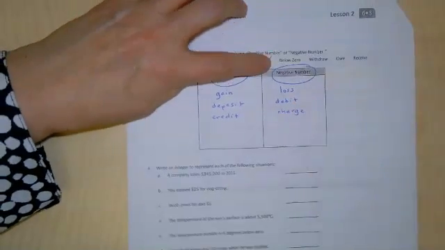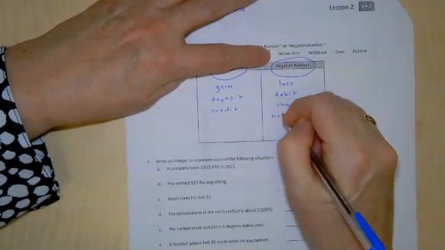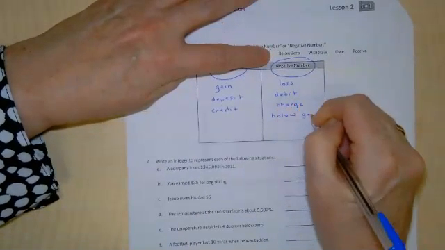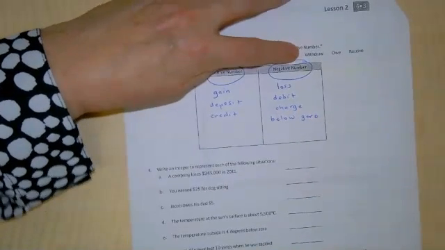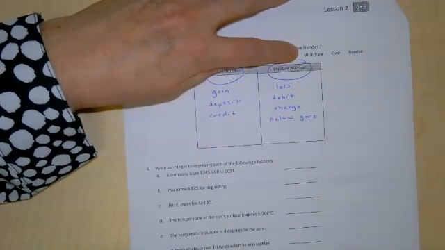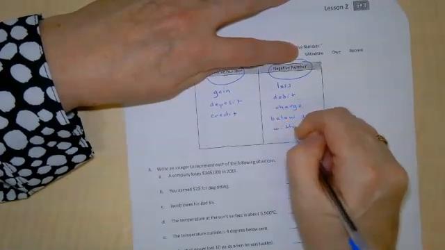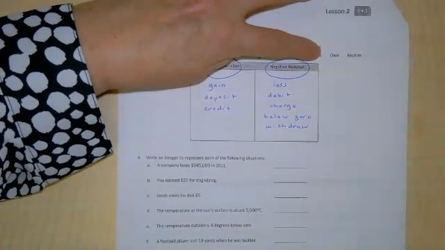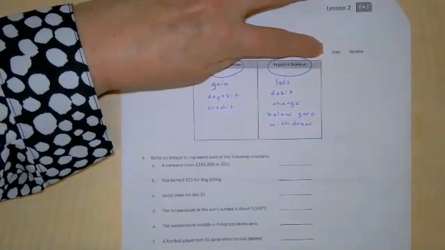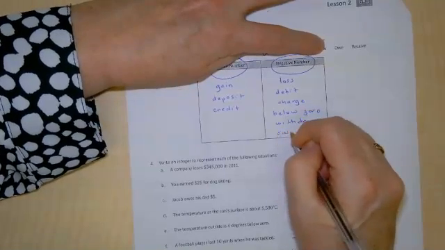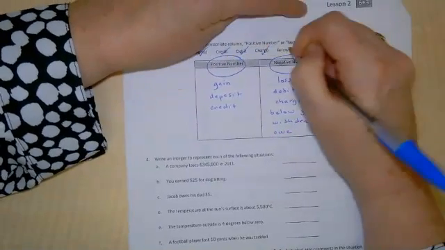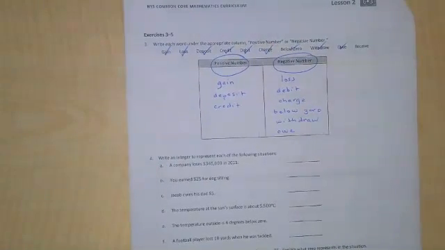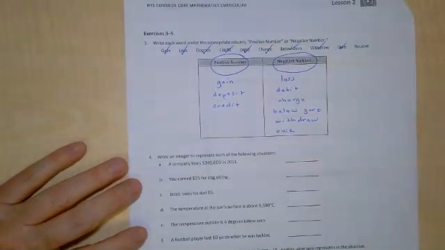What about below 0? Withdraw. Negative. Owe. You owe somebody money. Derek? And what about receive? You're going to receive money. Positive. Taylor? Positive.